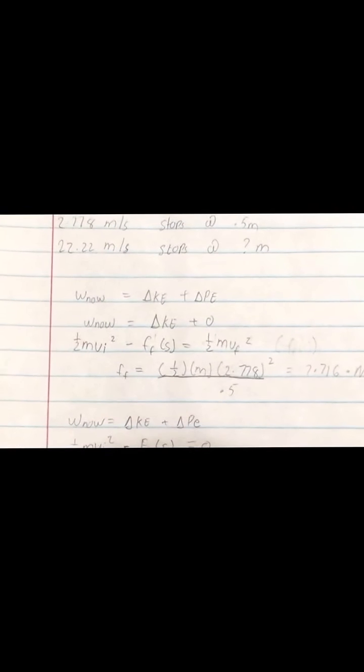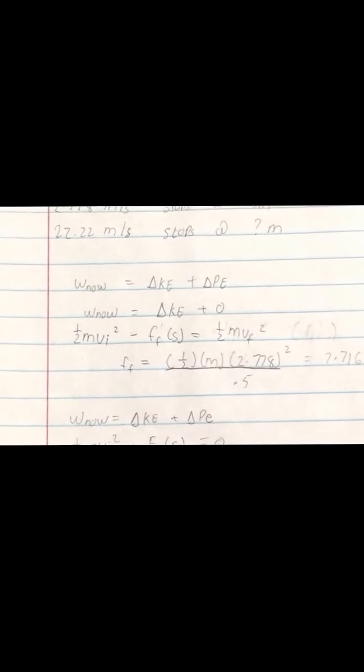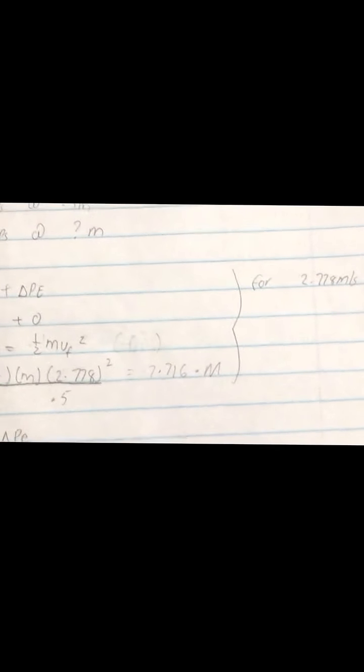And this was very important in this diagram. The force of friction is in the opposite direction of the displacement, so it's negative. That's why 1/2 m v initial squared minus force of friction times distance equals 1/2 m v final squared. Solving for the force of friction, you get 7.716 times the mass. The mass in the problem was not given, so I was hoping that it would just cancel out in the second step.